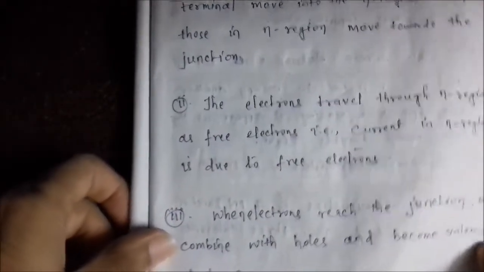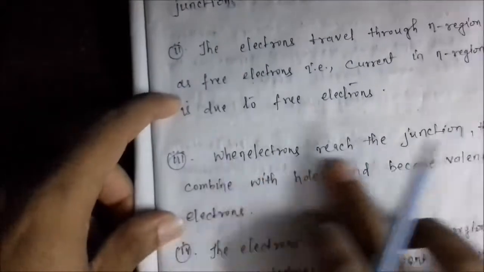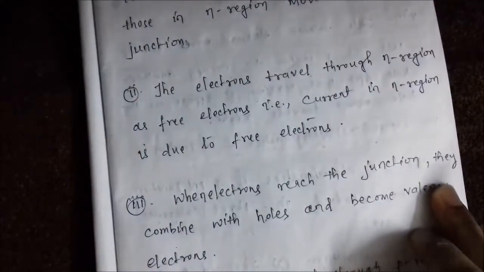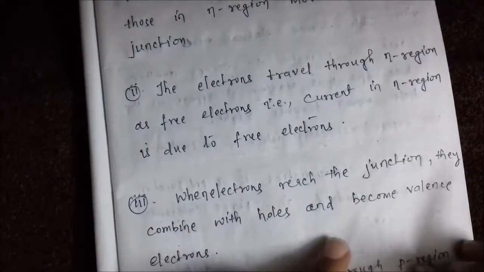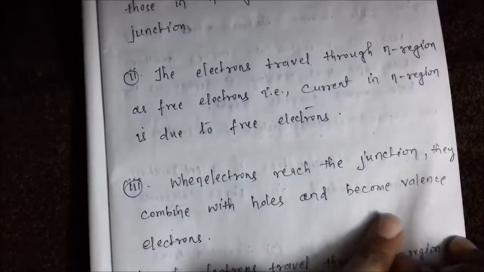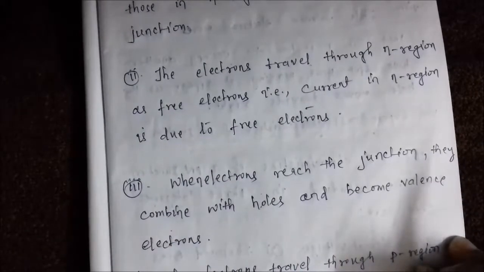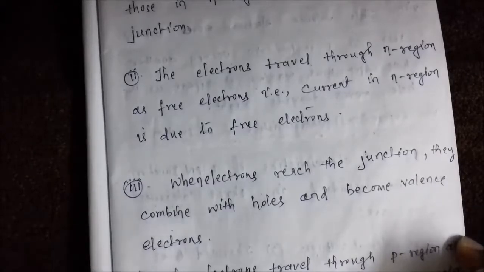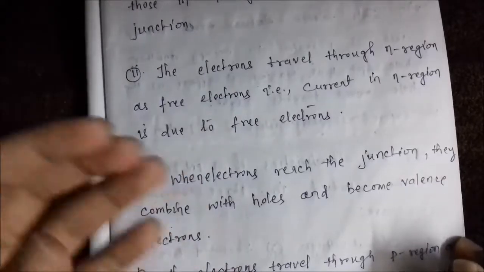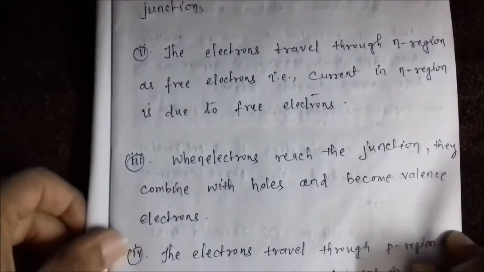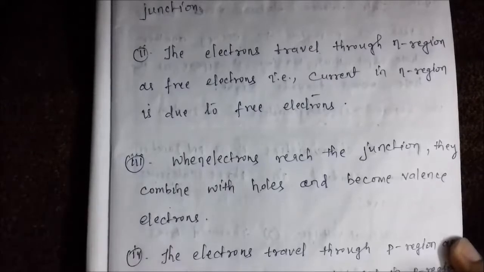Let me go back to this. When the electrons reach the junction, they combine with the holes and they become valence electrons. How and why they become valence electrons, I will come to in the next topic. But let me go to the next part.